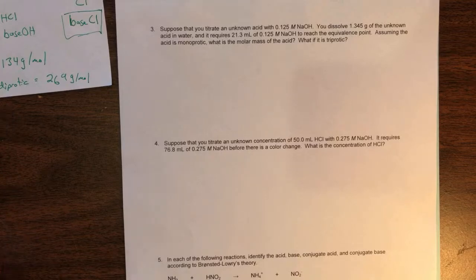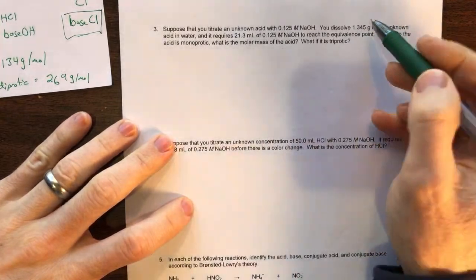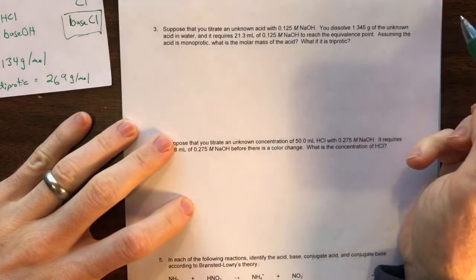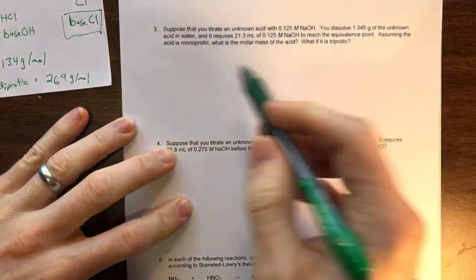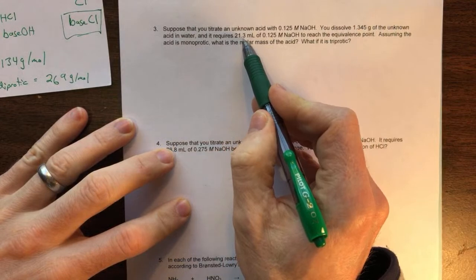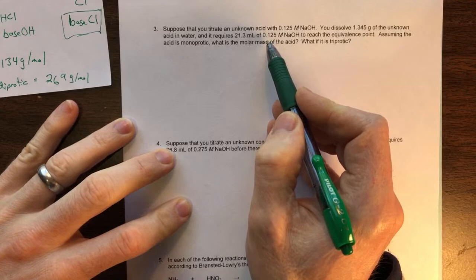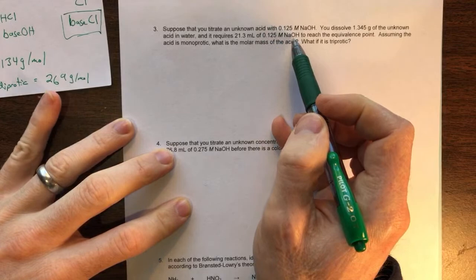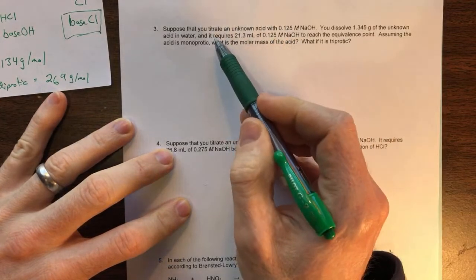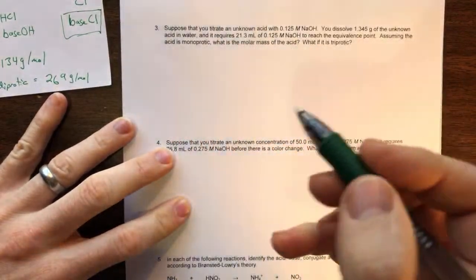And you have a volume. All right, and so what we can do is, typically this mass, we're not going to use that until the end. So this mass is going to be used for calculating the molar mass at the end, all right? And so we're going to use this 21.3 and this 0.125. Those are going to be the numbers that we use here at the beginning to calculate the moles of our sodium hydroxide, which is going to be equal to the moles of acid that we have, that unknown acid, all right? So I'm going to do it this way.